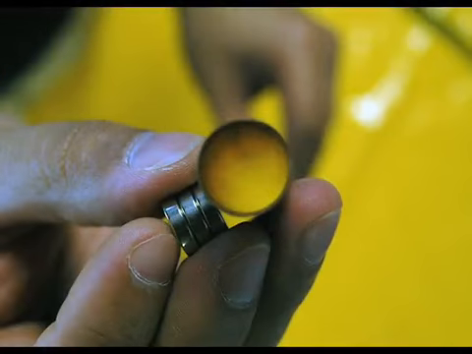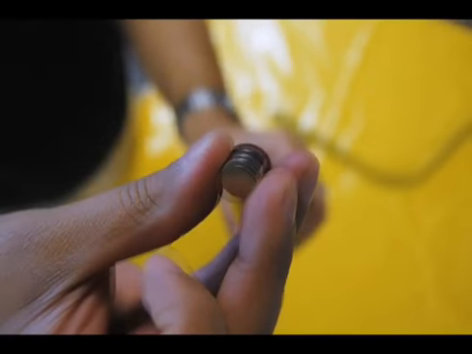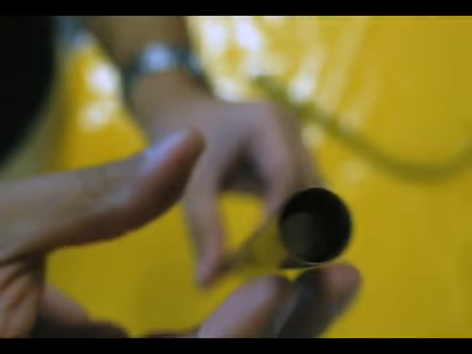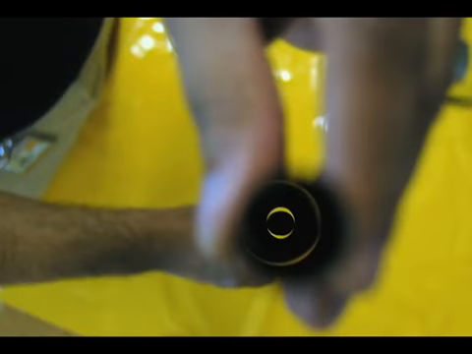So here's what we're going to do. I'm going to drop the magnet into the copper pipe, and it's going to take several seconds to fall through before it finally hits the ground. Here you can hear it falling until it hits the ground.